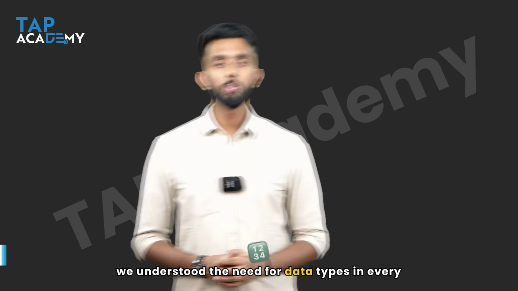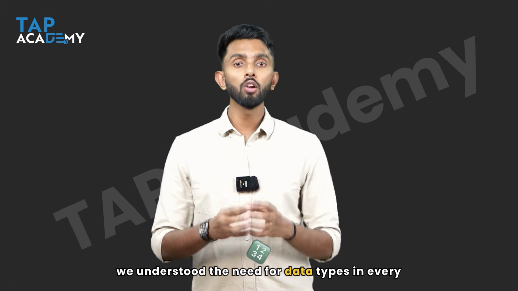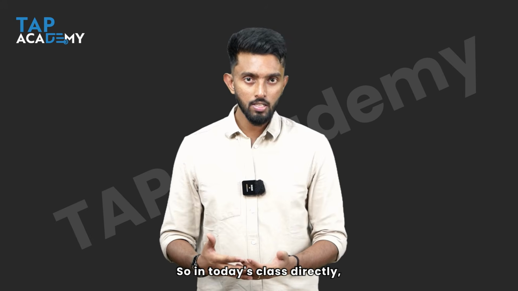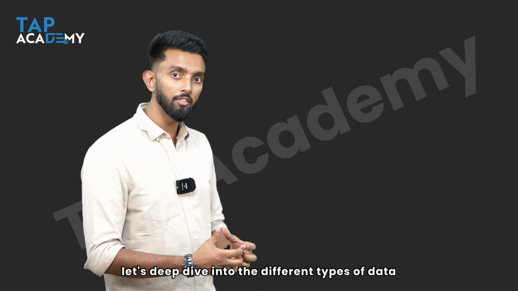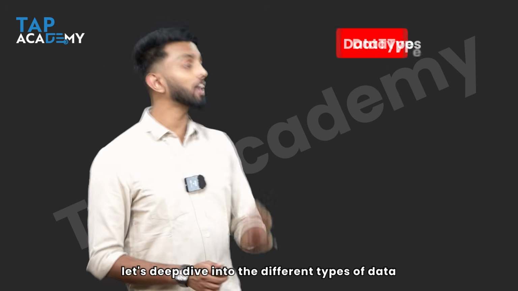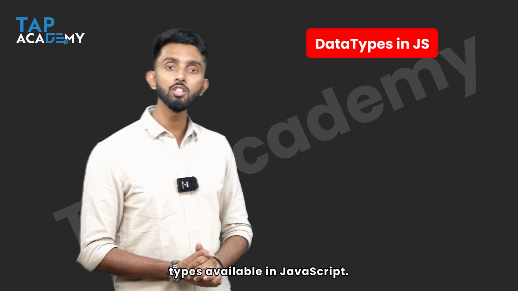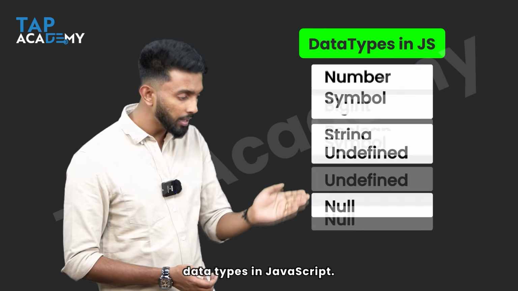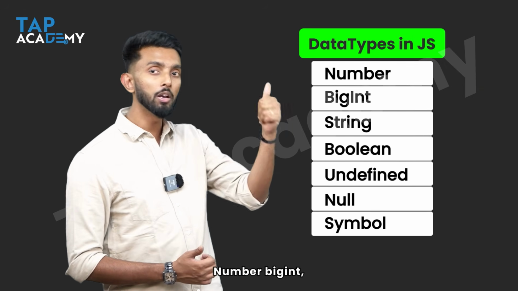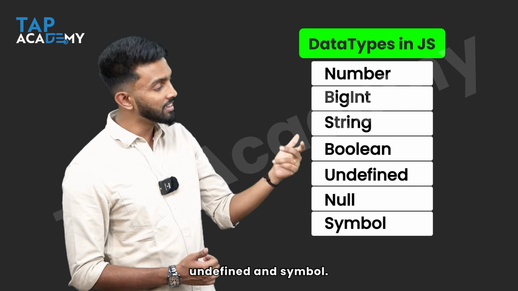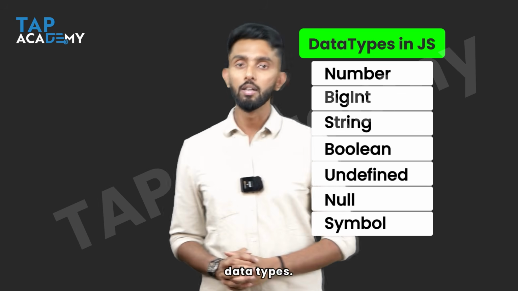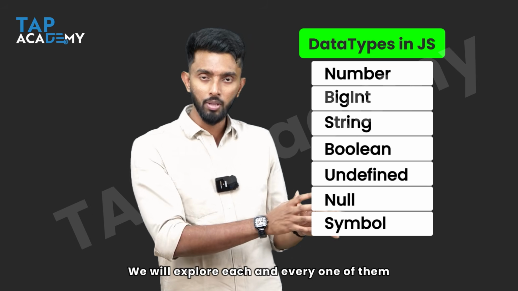In the last class, we understood the need for data types in every single programming language. So in today's class, let's directly deep dive into the different data types available in JavaScript. Please understand there are a total of 7 data types in JavaScript: Number, BigInt, String, Boolean, Undefined, Null and Symbol. We will explore each and every one of them in depth.